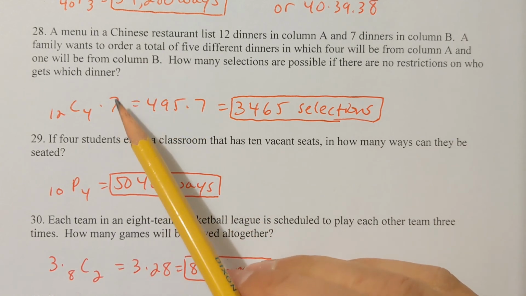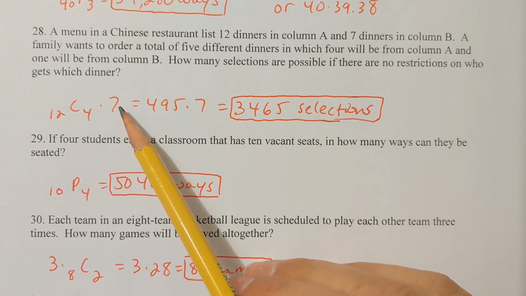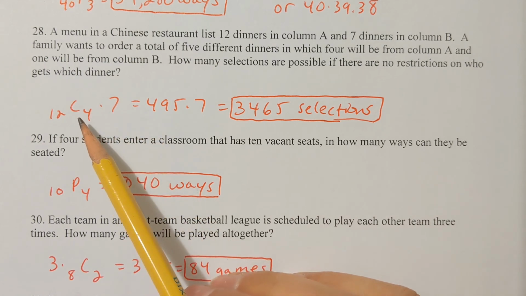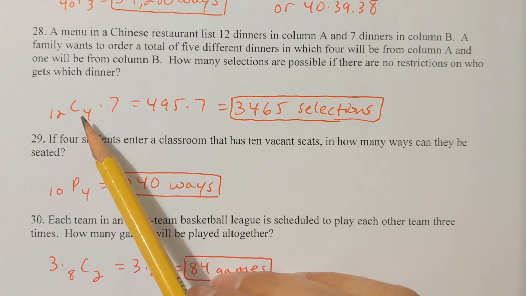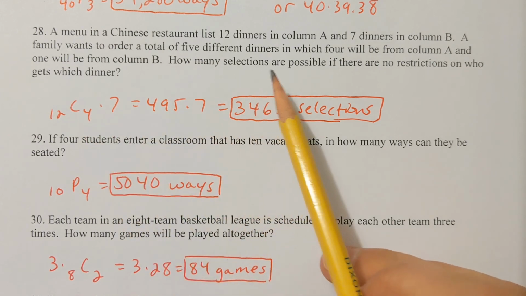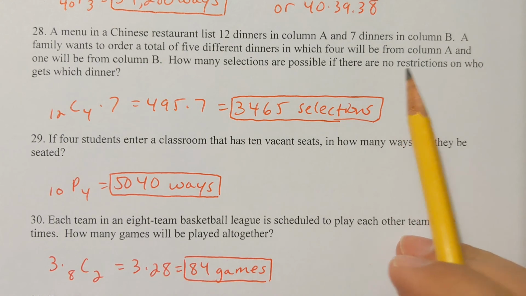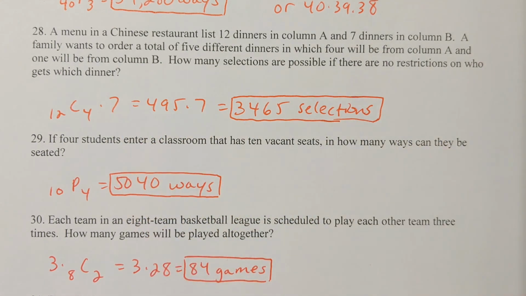Whatever the column B is, there's 7 in column B, you're going to choose 1. In column A, you're going to choose 4. Now we don't care who gets what dinner. There are no restrictions on who gets what dinner. That's important.